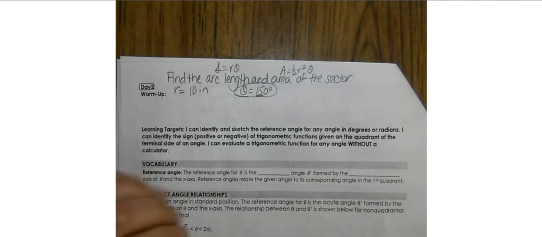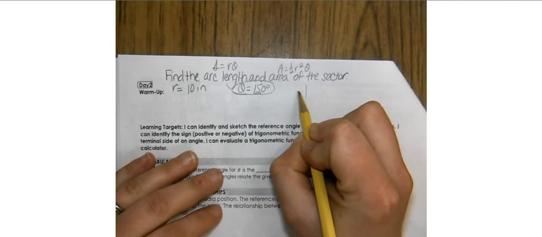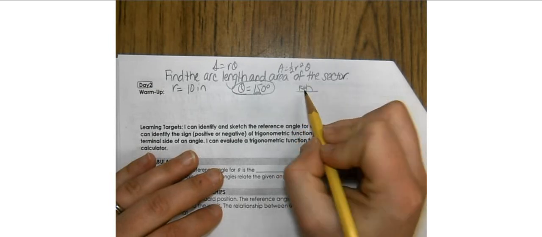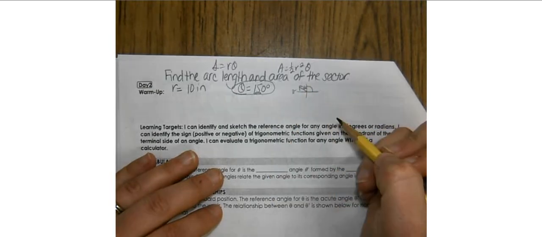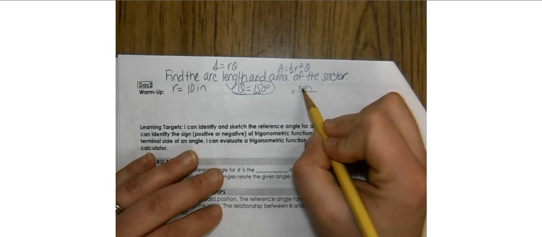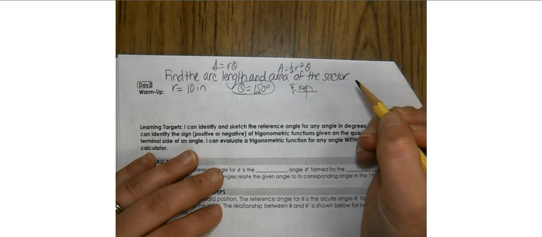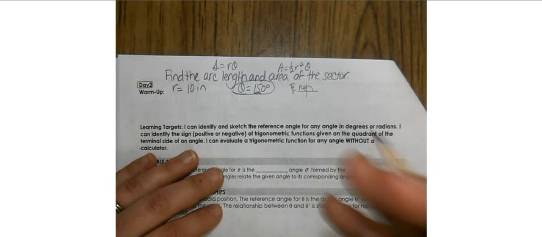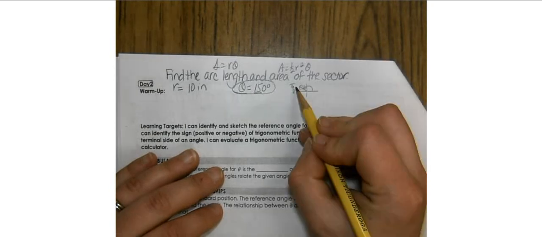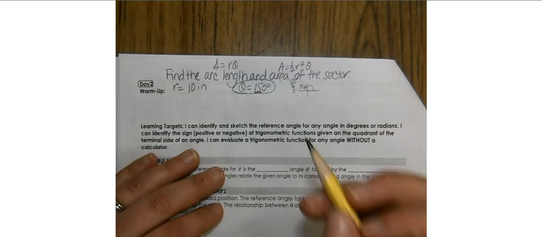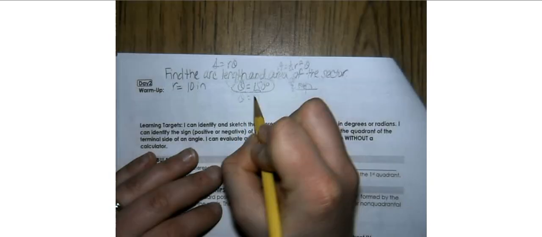So 150 degrees, I know that that is going to be located in the second quadrant, and it's 30 degrees away from 180, which is pi, and I know that at this location my denominator is 6. Going with my little trick that we talked about in the last couple of days, I'm going to take my denominator and subtract 1, and I'll have my numerator. That's going to be 5 pi over 6. So 5 pi over 6 is going to be my theta. I'm going to write 5 pi over 6.